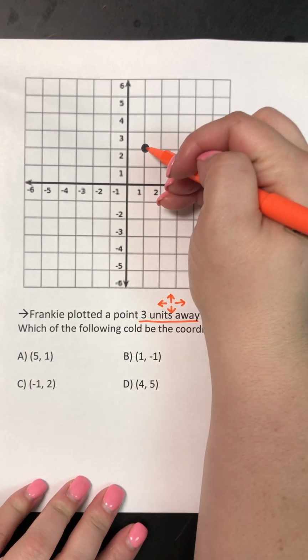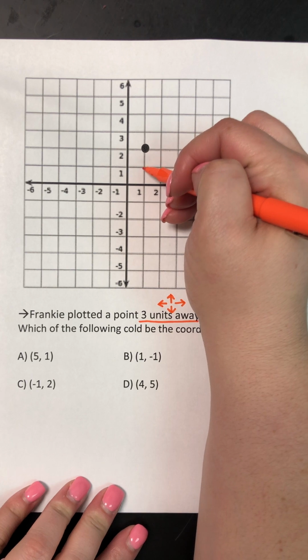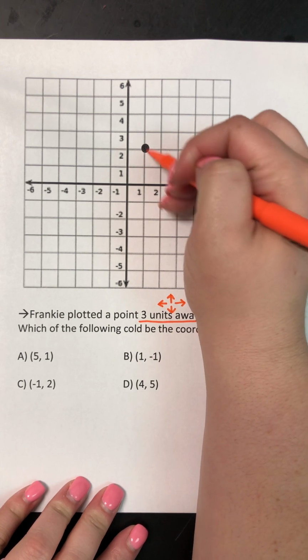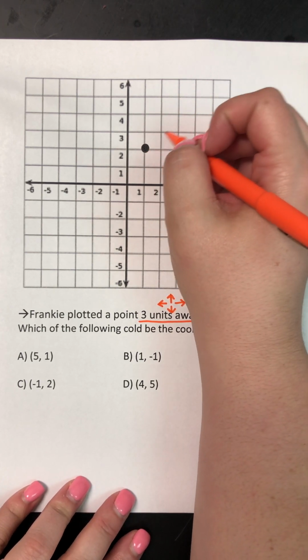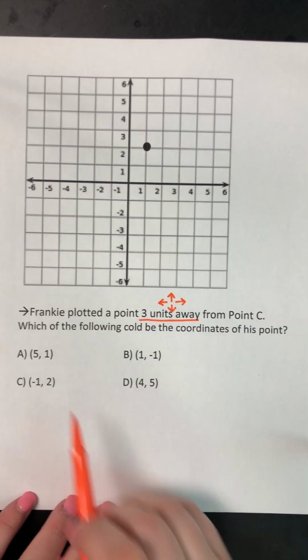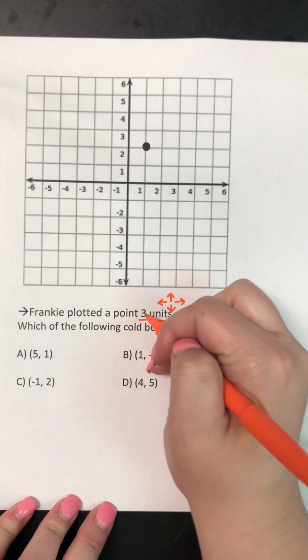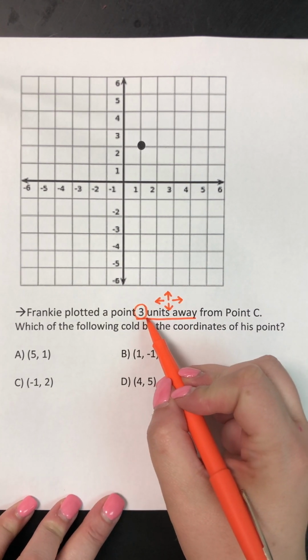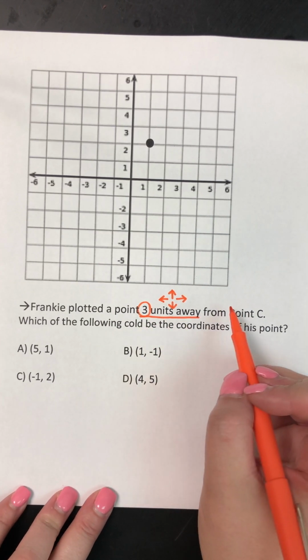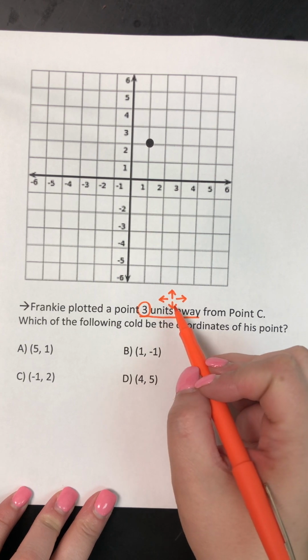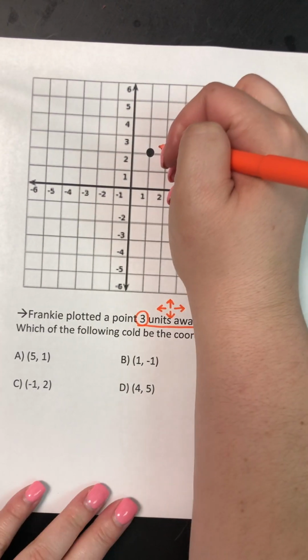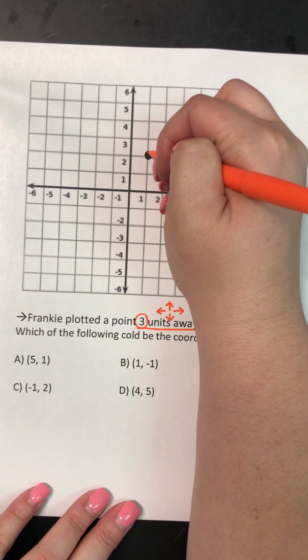Okay, we're gonna pretend like these are streets. We can only drive on our streets, okay? We cannot go at a diagonal. So it says, which of the following could be the coordinates of his point? So what I'm gonna do is I'm gonna go find 3 units away from point C in all of these directions. So I start at point C here, and I'm gonna go up 3.